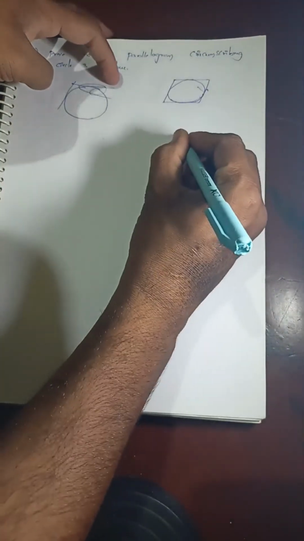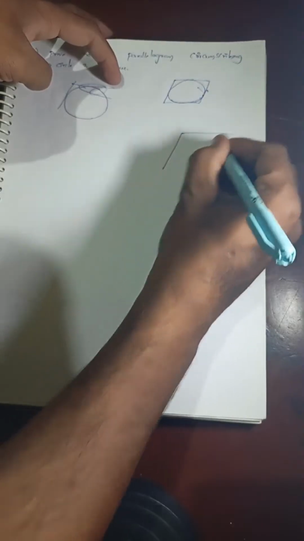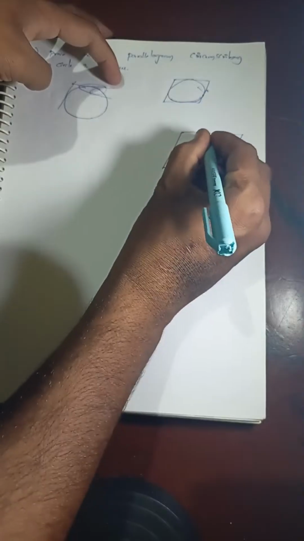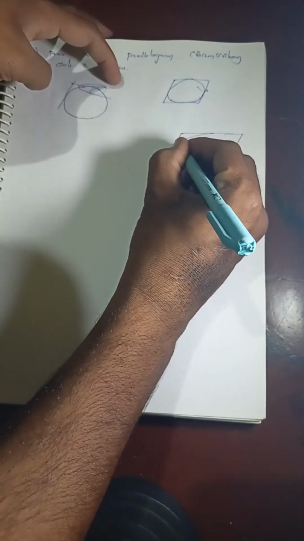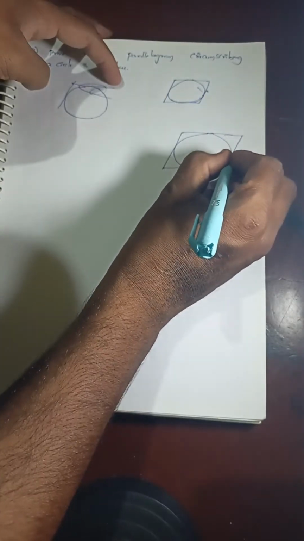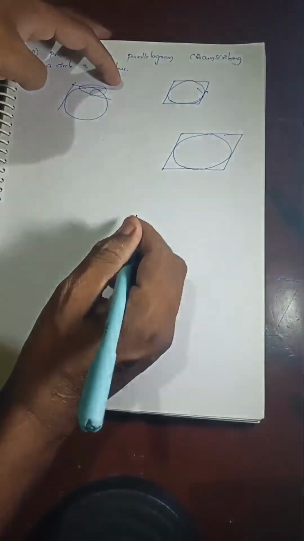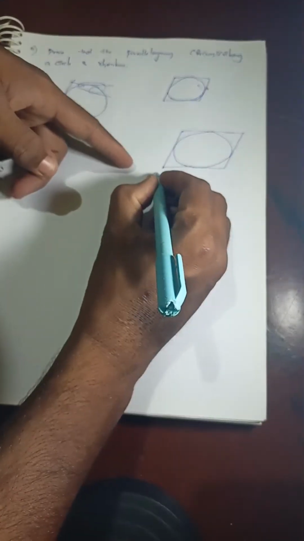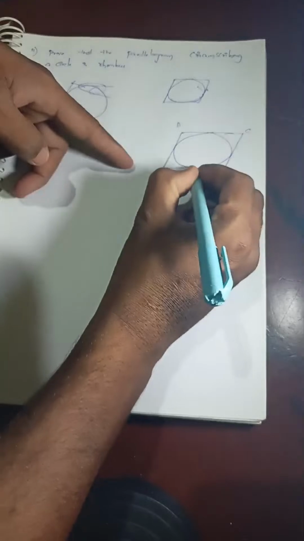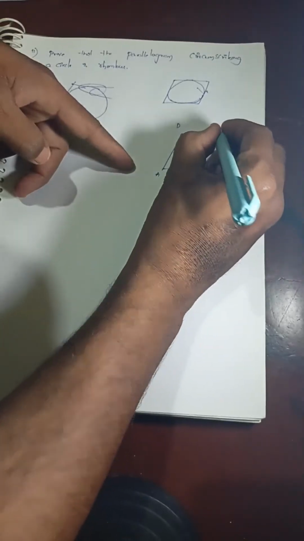So let me draw the parallelogram first. Yes, this is a parallelogram. Here we are able to get the touching point. Don't think I'm not getting the circle properly, you can draw the circle properly. Here we are taking the sides A, B, C and D, and we are taking 4 points P, Q, R and S.